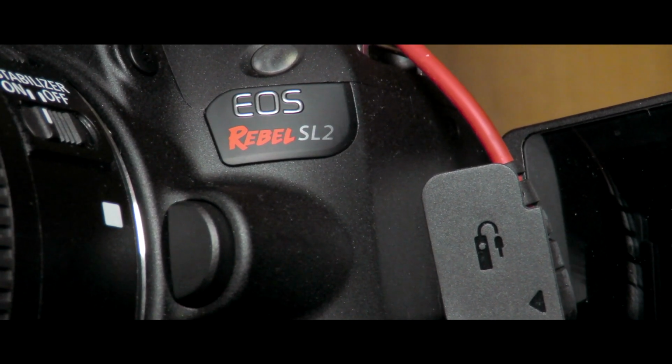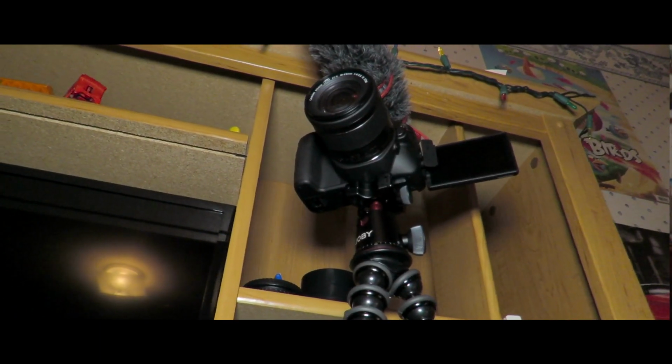And I can say from experience that I've had zero problems with Technicolor Cinestyle on my Canon SL2. It works extremely well. I don't really lose that much quality, and kind of going back to the whole dynamic range thing, it actually does improve it quite a bit just by downloading something as simple as that.